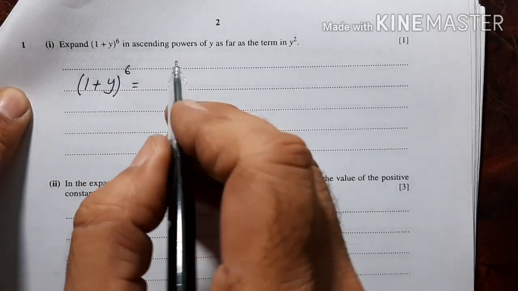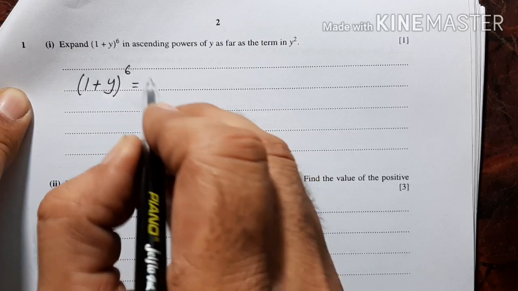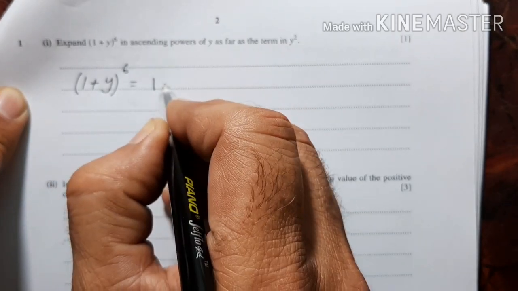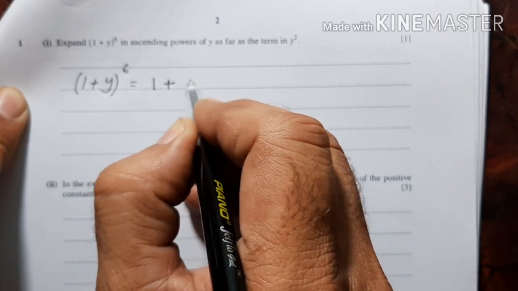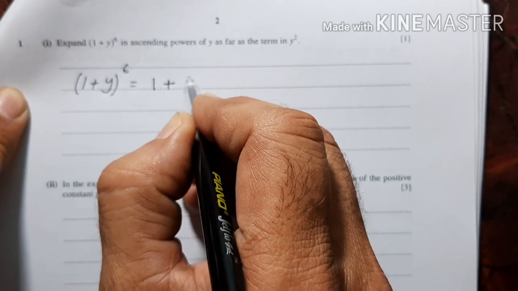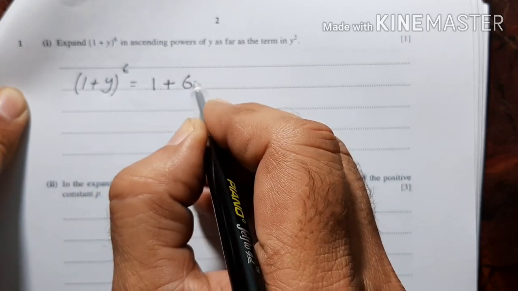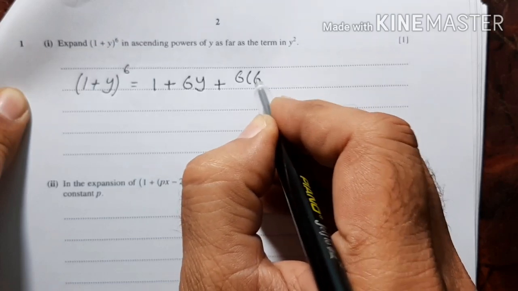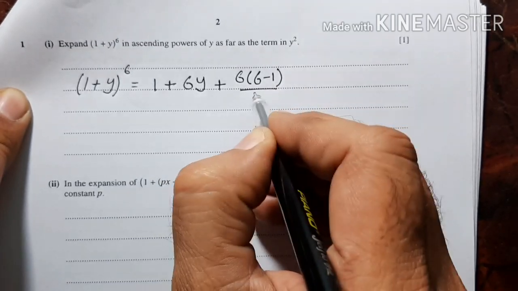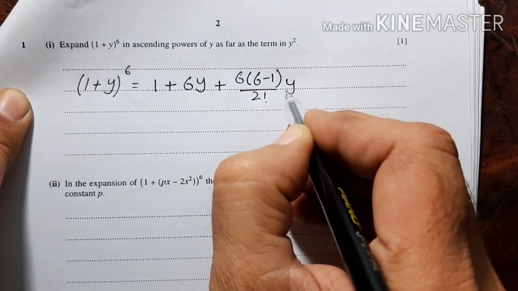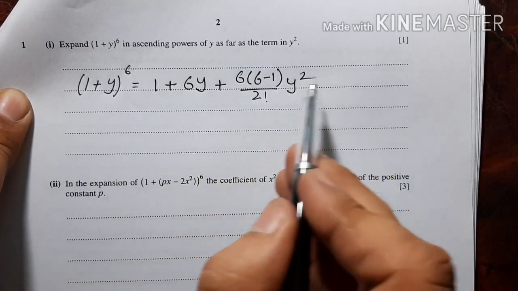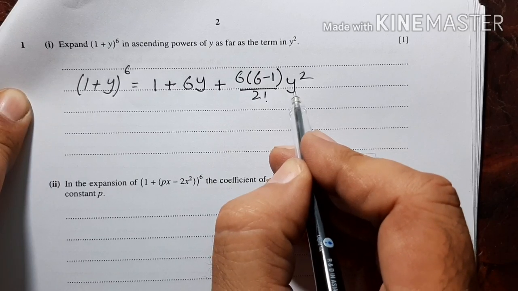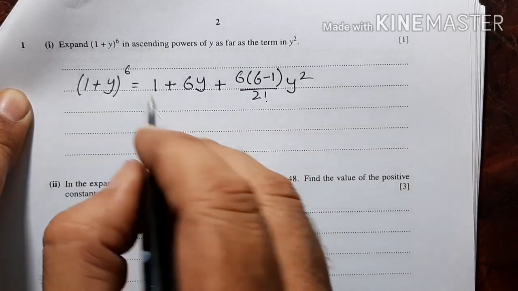I hope everyone knows the formula for the binomial expansion. This is 1 plus 6y plus 6 into 6 minus 1 over 2 factorial y square. So I'll just write the y square and not go further.